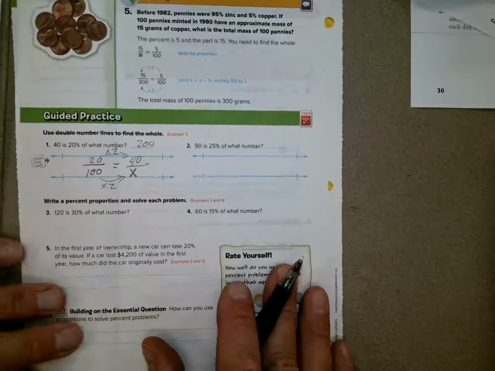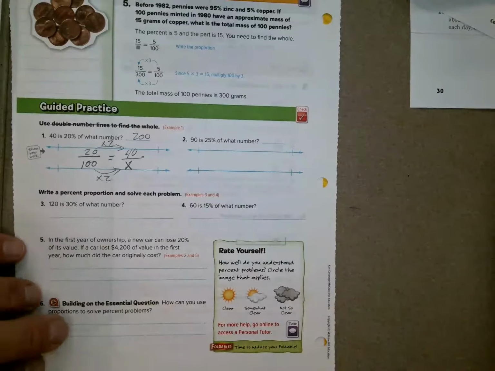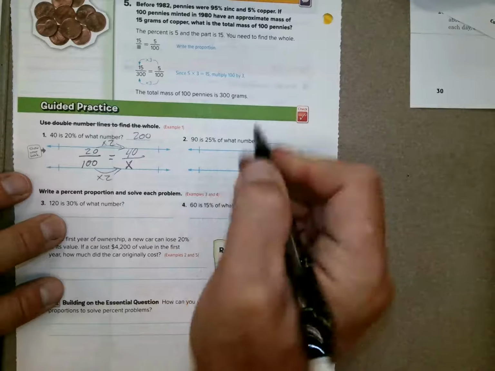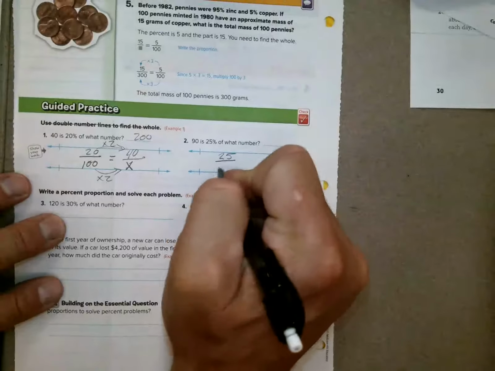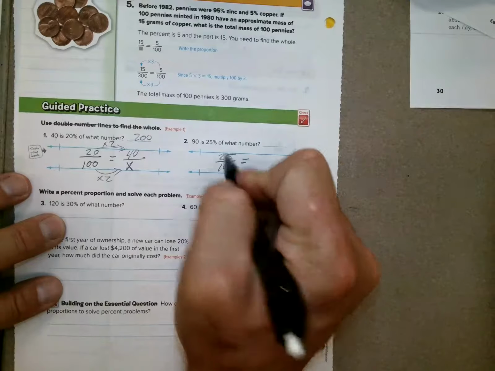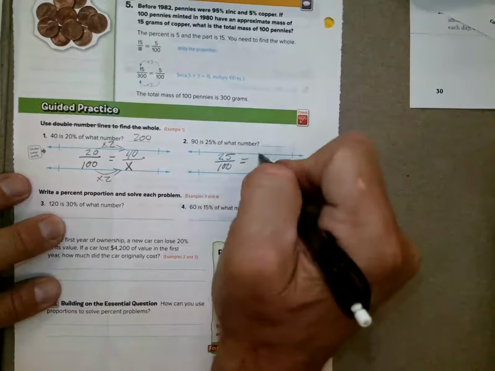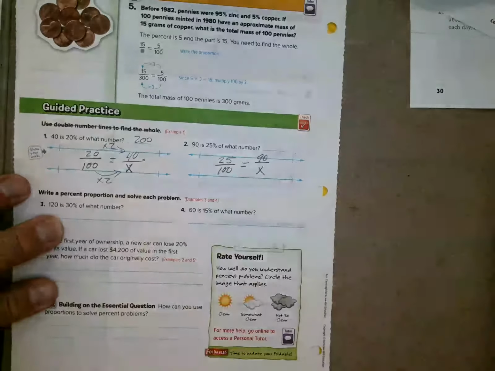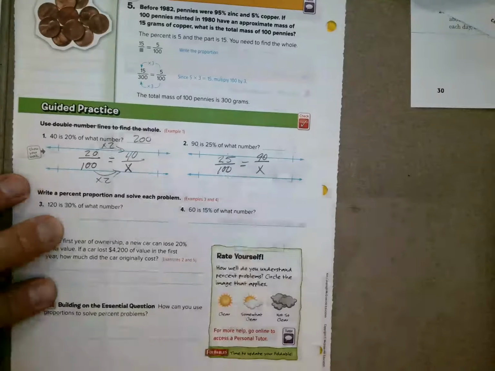All right, let's get into number 2. Numbers that don't jive just quite as well, but we need to get going with it. 90 is 25% of some number. Okay, so I like to start with my percent on the left, which is 25%. 25 out of 100 is 25%. Now, 90 again is our part. Our part goes on the top, our whole is on the bottom. On our percent side, this is also our part, and that's our whole.